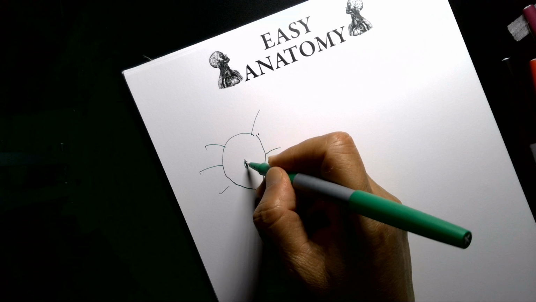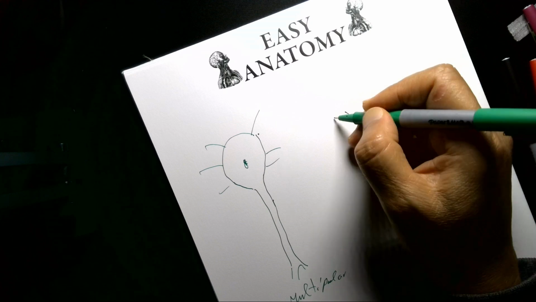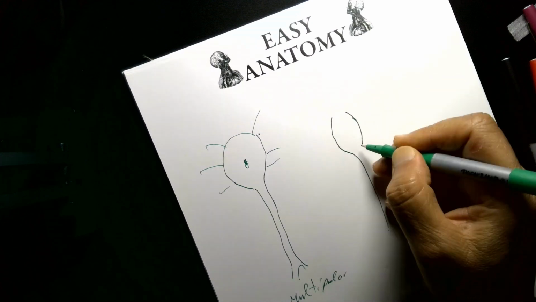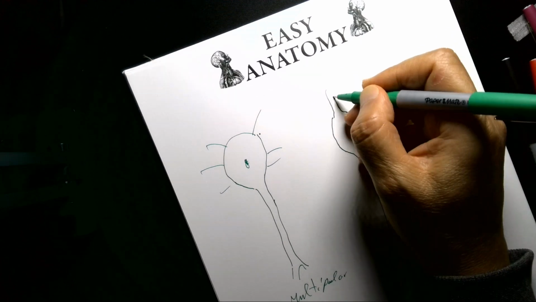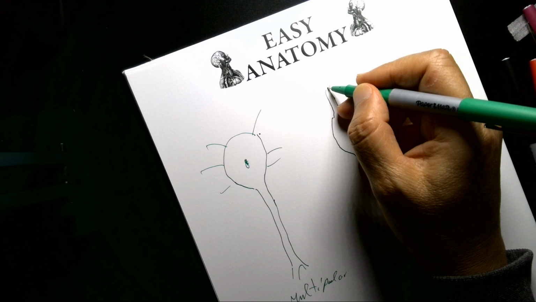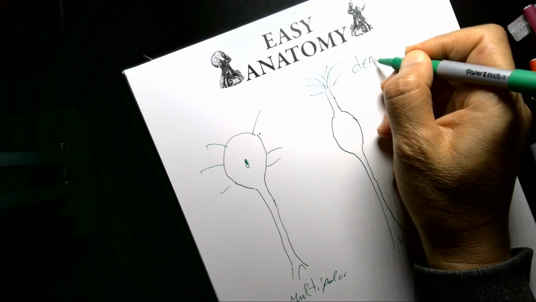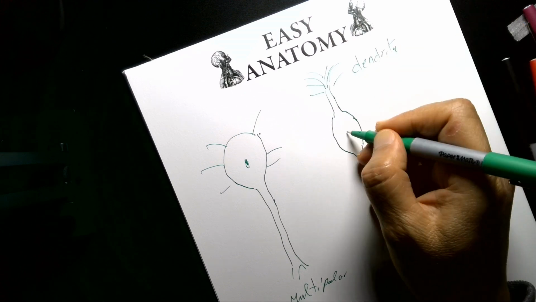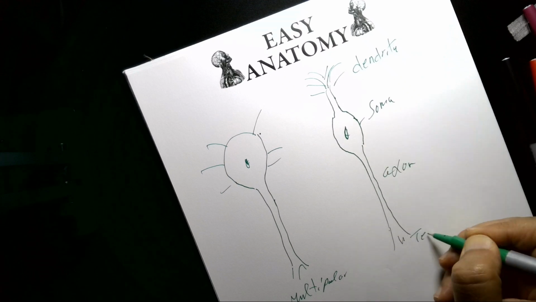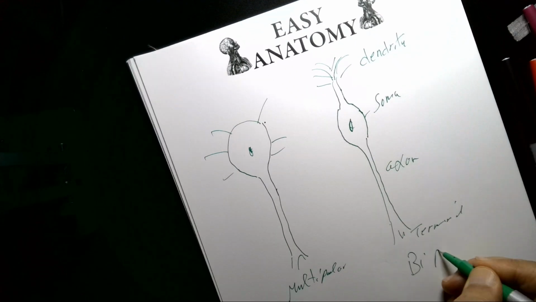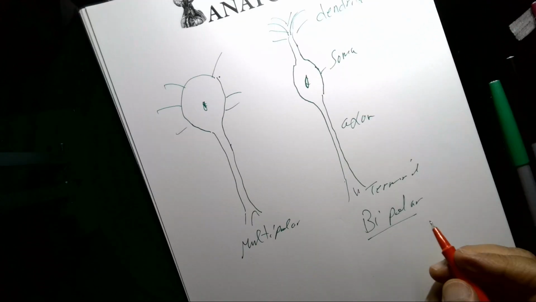Or bipolar, when you have the cell body and here is the axon and the terminal, and here is another one, and the dendrite. So dendrite, soma, axon, terminal. This is bipolar, like what you see in retina. You have bipolar cells in retina.